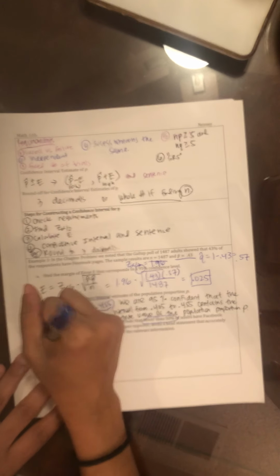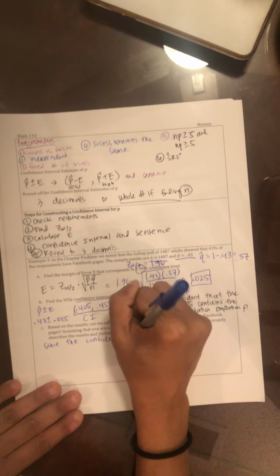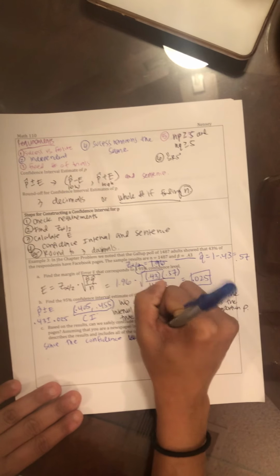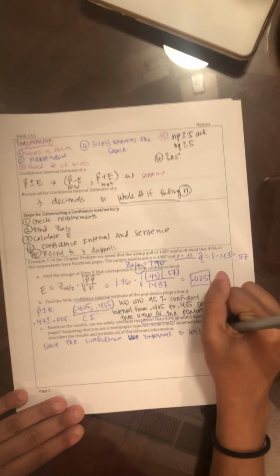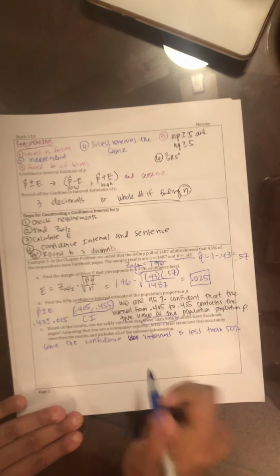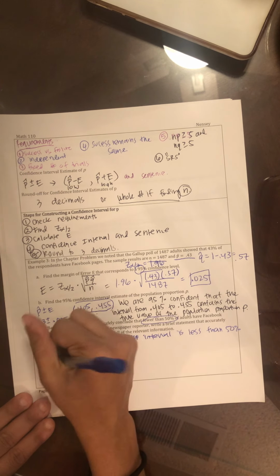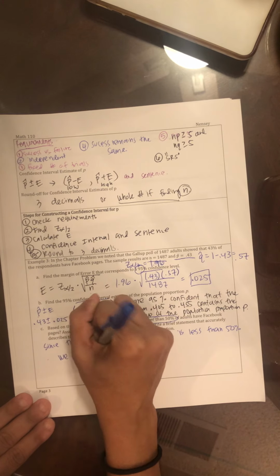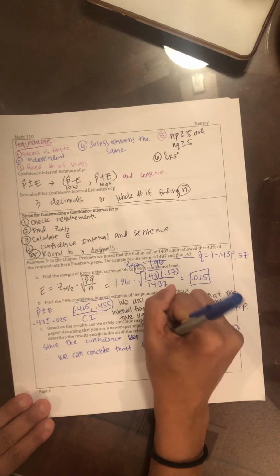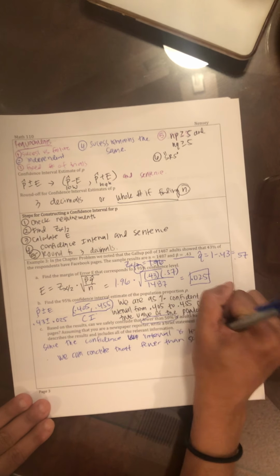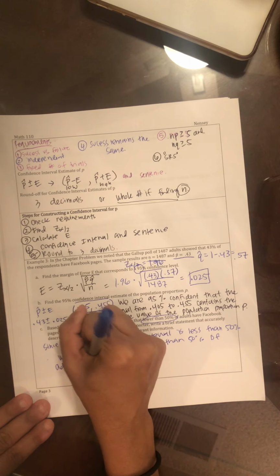And we're going to say since the confidence interval is less than 50%, because it's actually smaller than that, we can conclude that fewer than 50% of adults have Facebook pages.